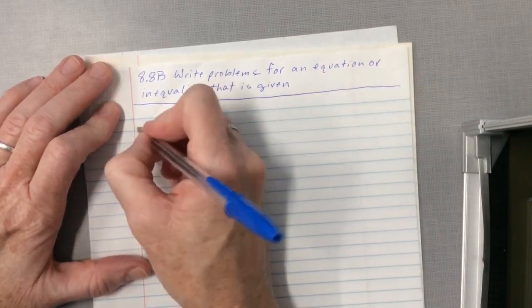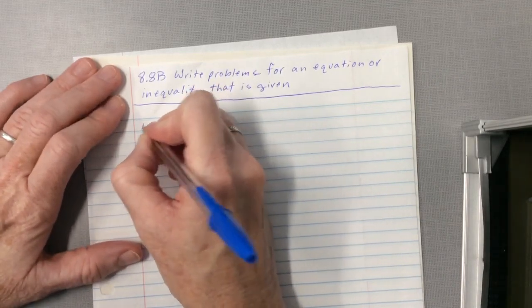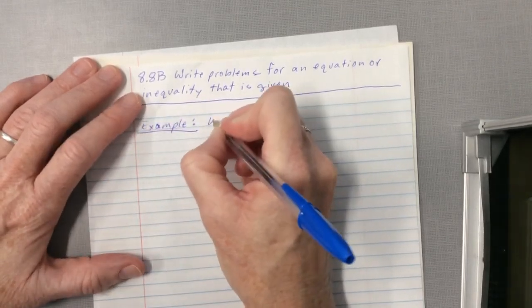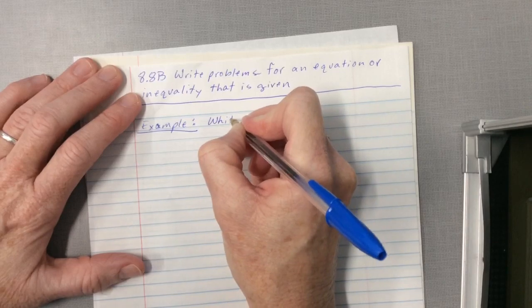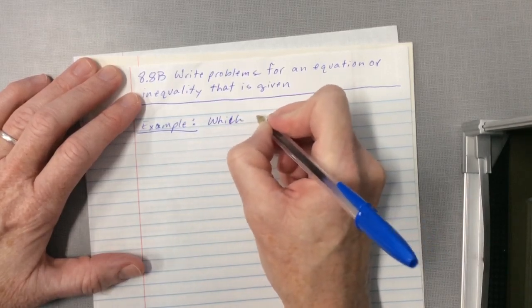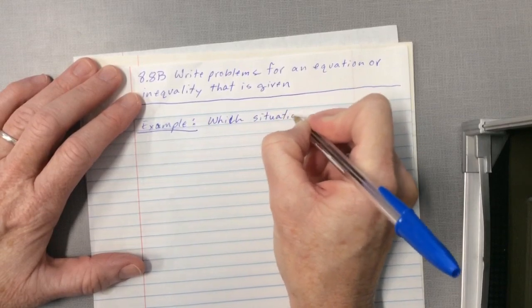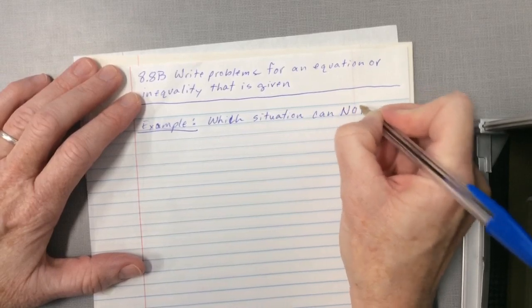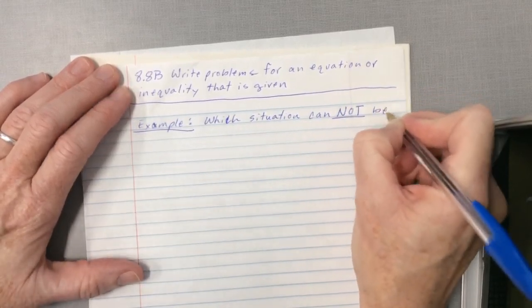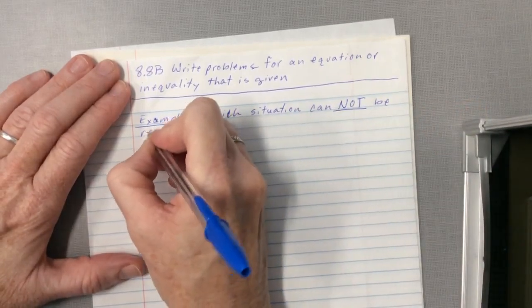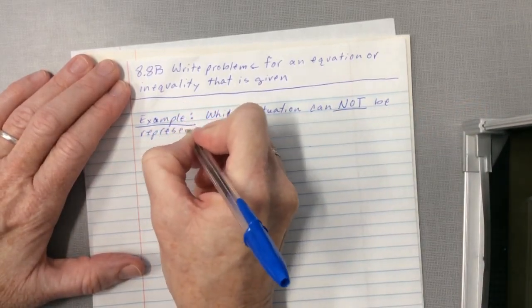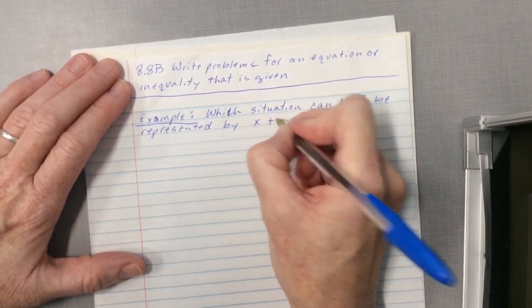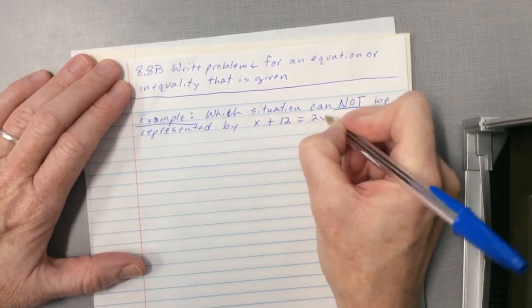For example, which situation cannot be represented by x plus 12 equals 2x plus 4.